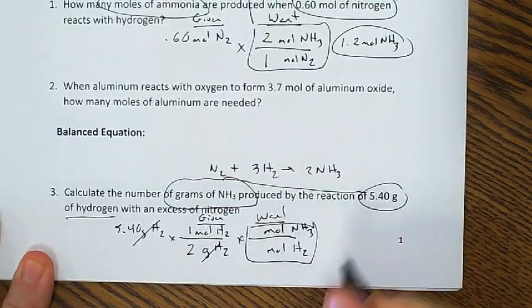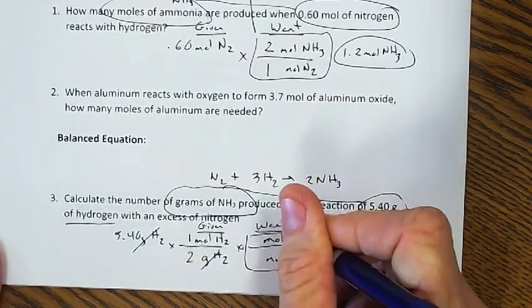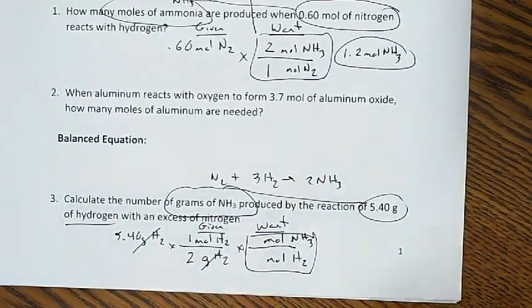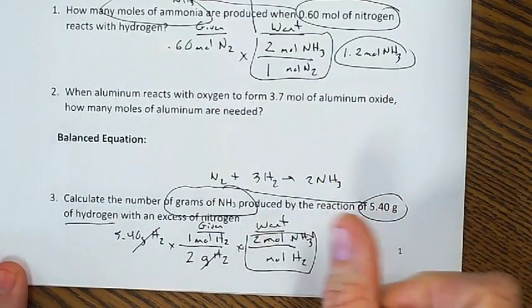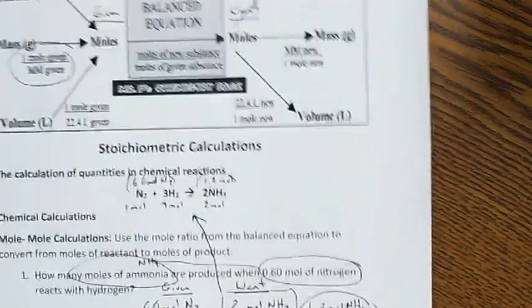And then the question is, where do you get these numbers? I always put a box around that. That's the only new step. Those numbers come from the equation. So you go up there, there's a 2 there, and there we started with hydrogen and a 3 there, and we canceled those out. So that'll give us moles of what we want.